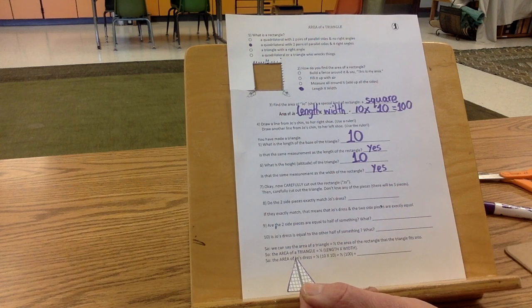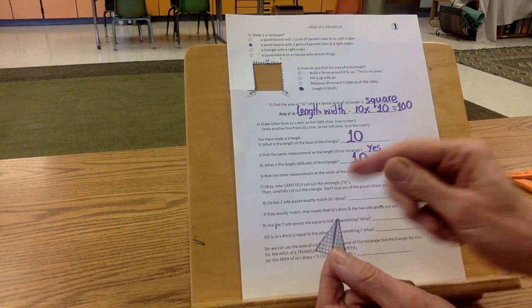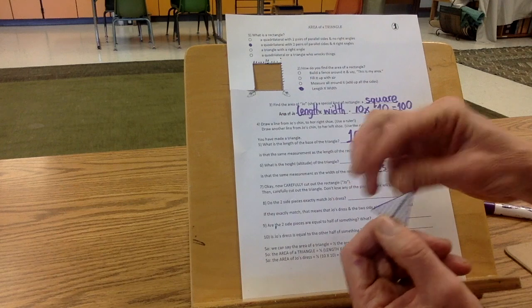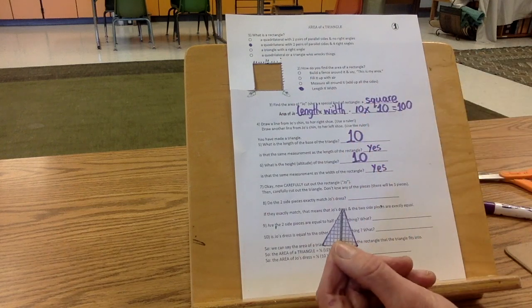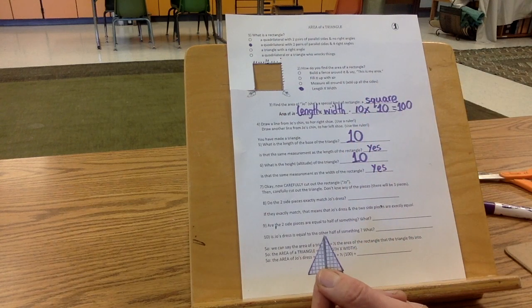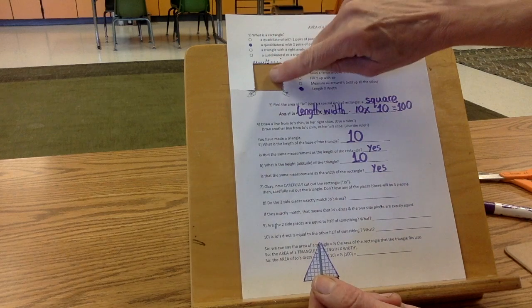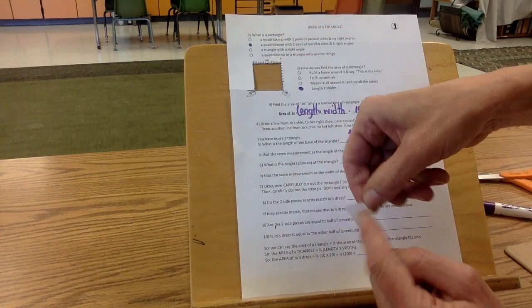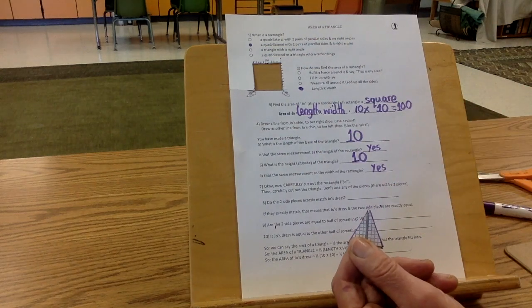What? Well, guys, if this and her dress exactly match, then the 2 side pieces must be equal to exactly half of our original rectangle. Her dress must be half, and the 2 side pieces must be the other half.